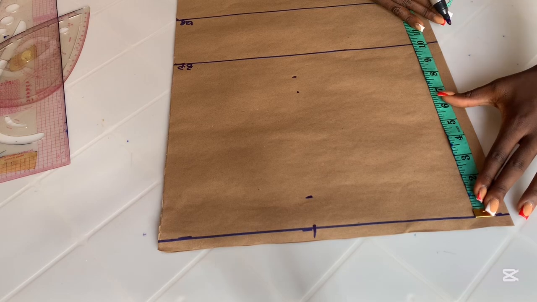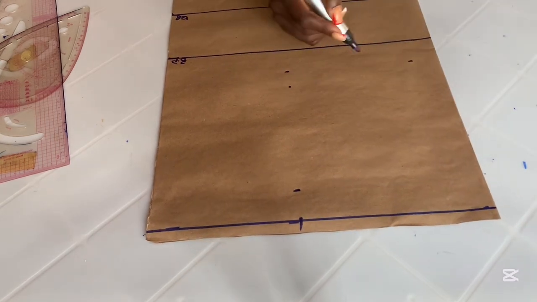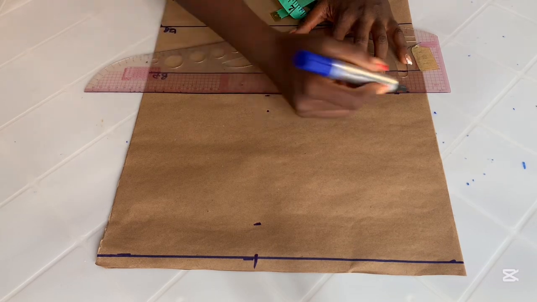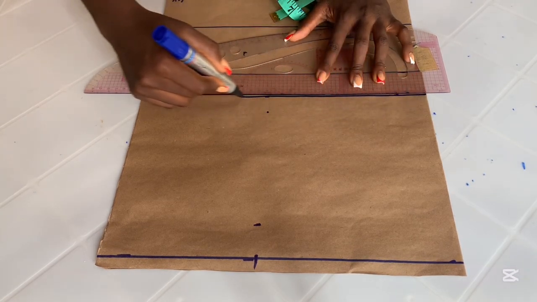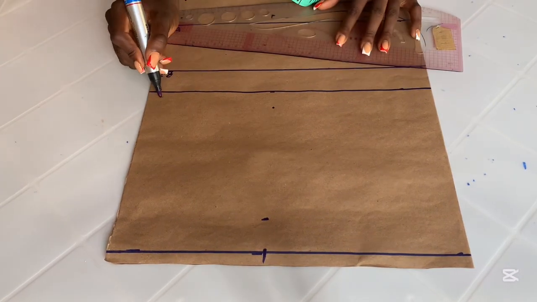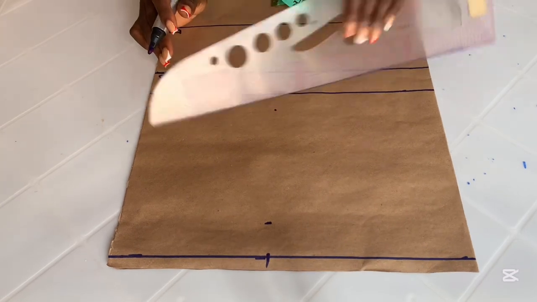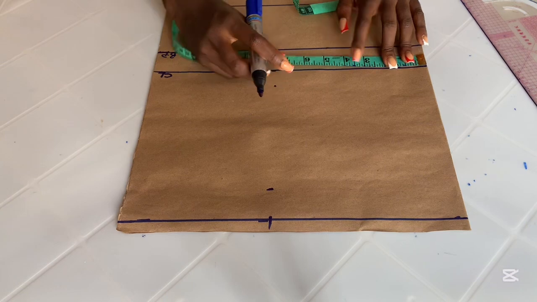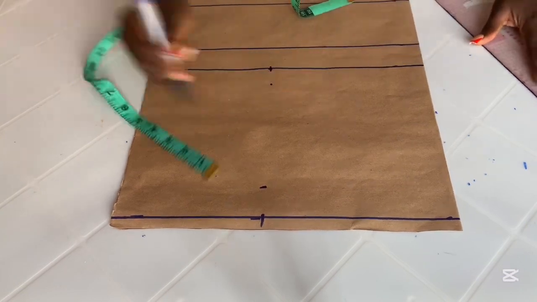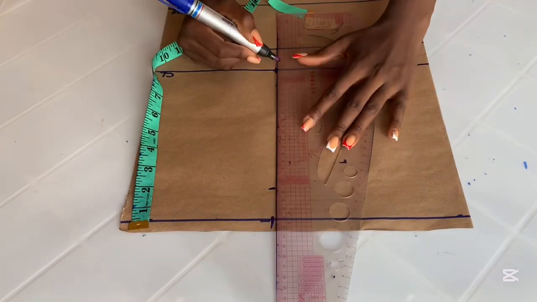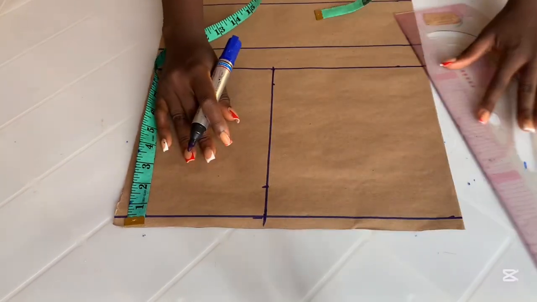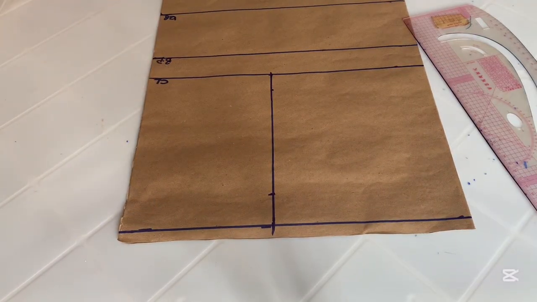So anything you have here, we are going to mark it and rule it. So this is now the chest line, and then we are going to mark here properly and connect it to it. Can you see?